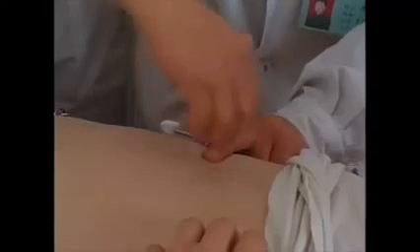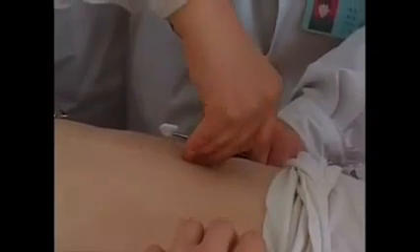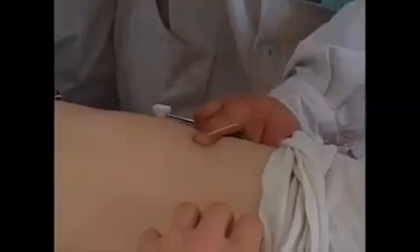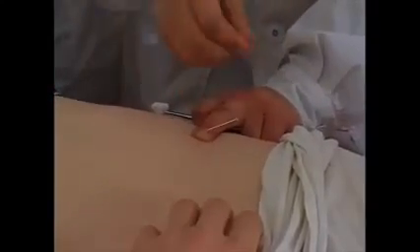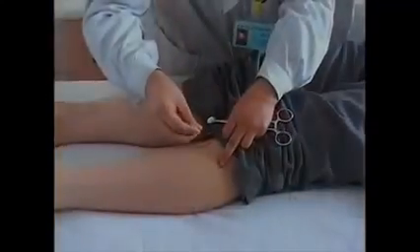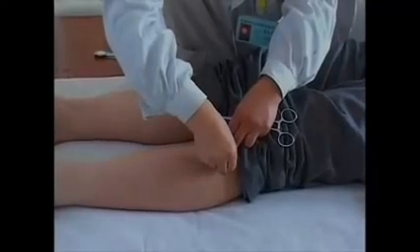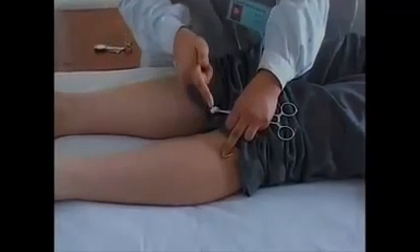Needle obliquely 0.5 to 0.8 cun. Gallbladder 34 is located in the depression anterior and inferior to the capitulum fibulae. Needle perpendicularly or obliquely 1 to 1.5 cun.